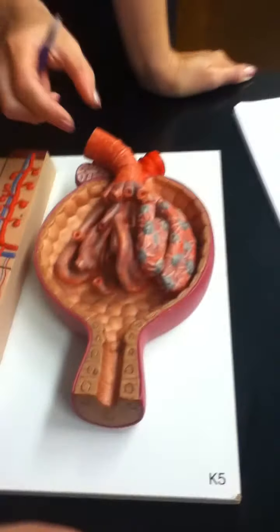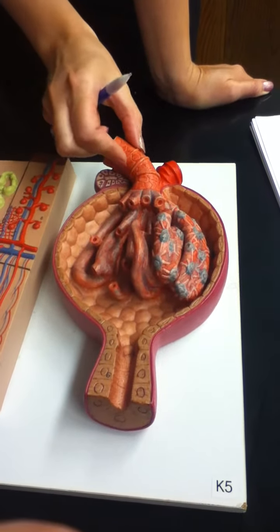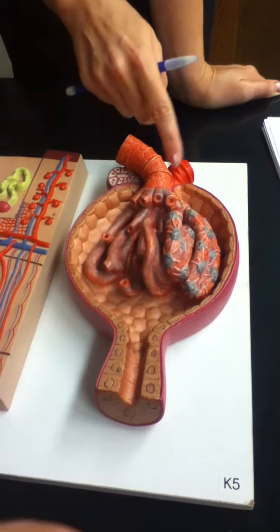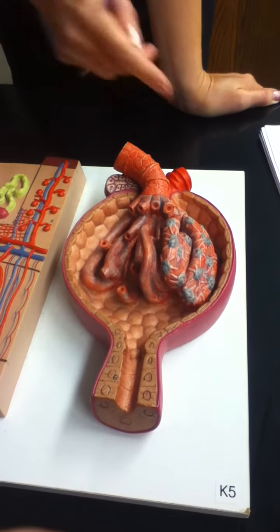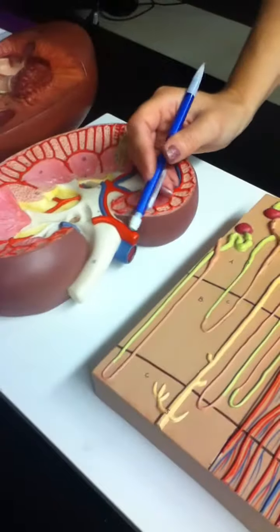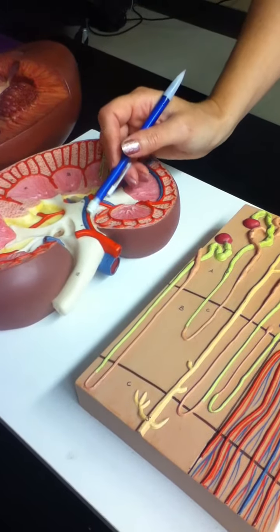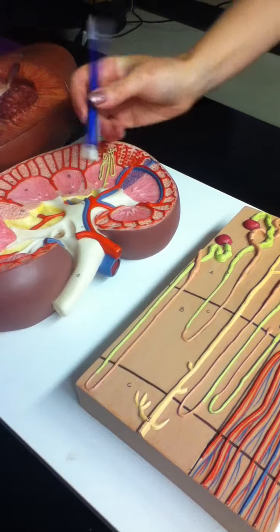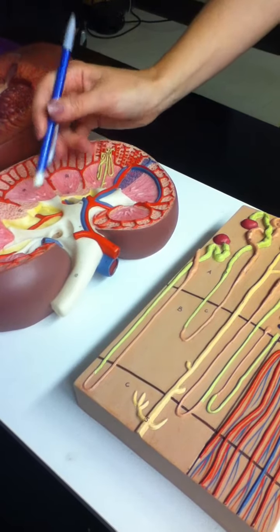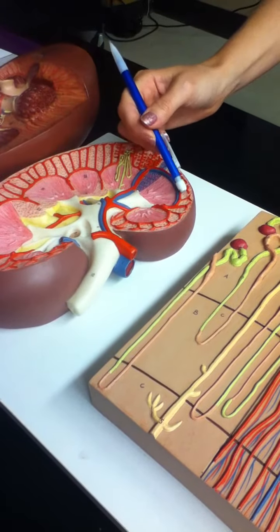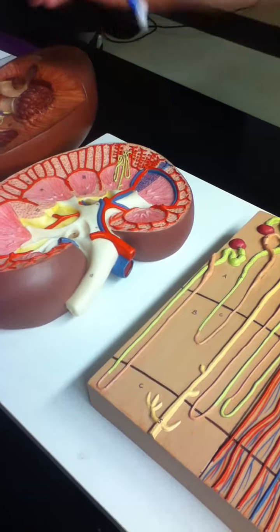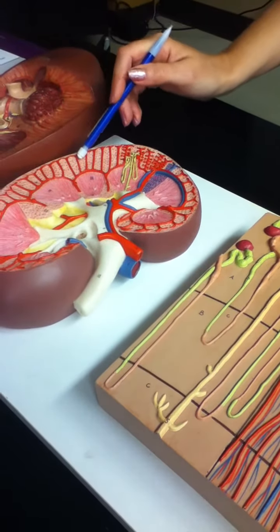Let's see, if you look at this one again, this is the afferent arteriole going into the glomerulus. Here's the efferent arteriole going out. For the blood vessels, renal arteries going in through the hilus, split into the segmental artery. The interlobar are between the pyramids. The arcuate are right here. They make these kind of arcs that separate the medulla from the cortex.